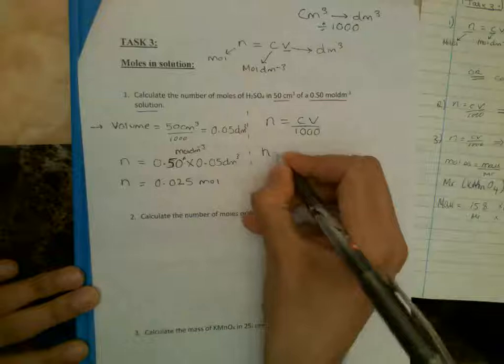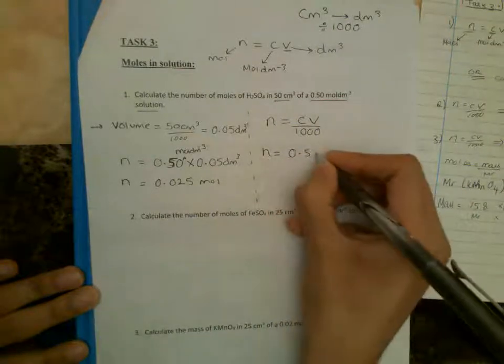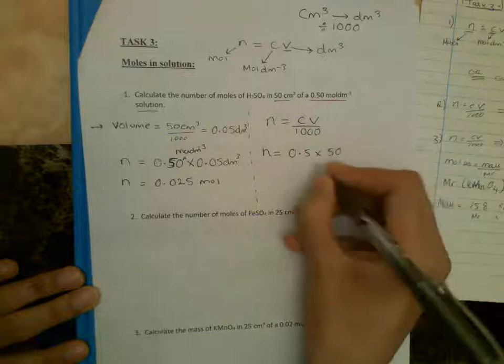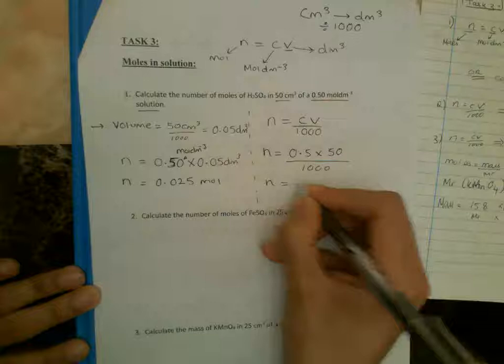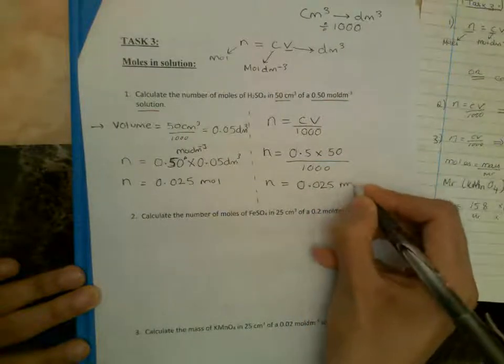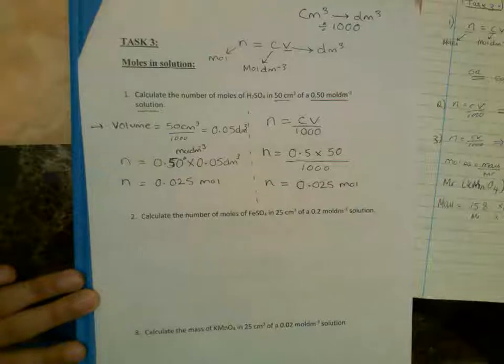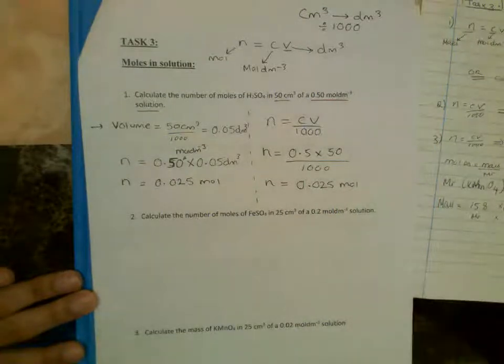So n equals C, which is 0.5, times volume, which is 50 in this case, all over 1,000. And what you will see is we get the exact same answer of 0.025 mole.